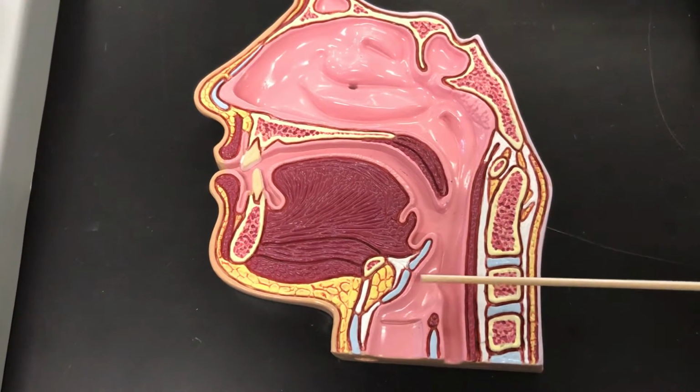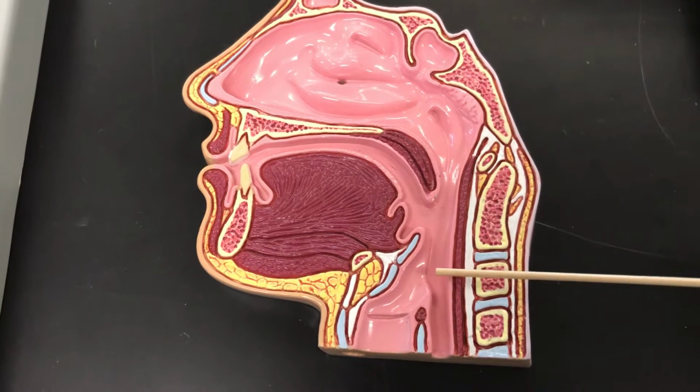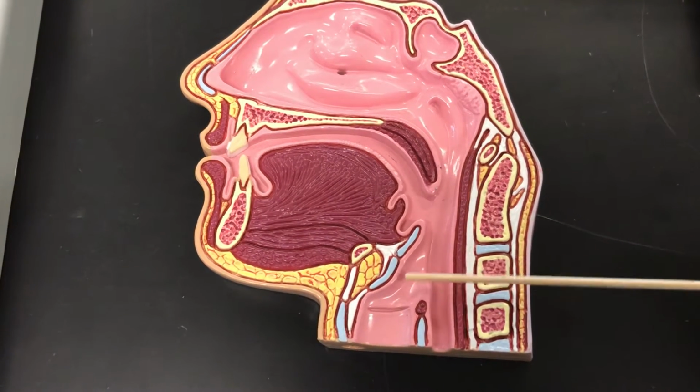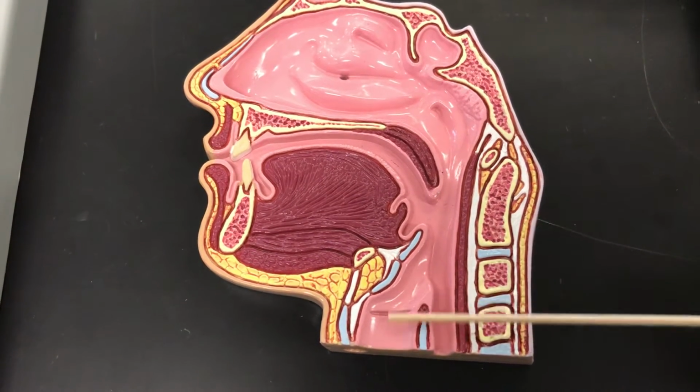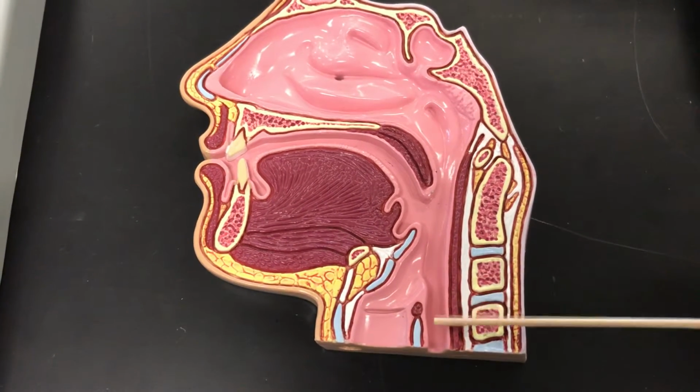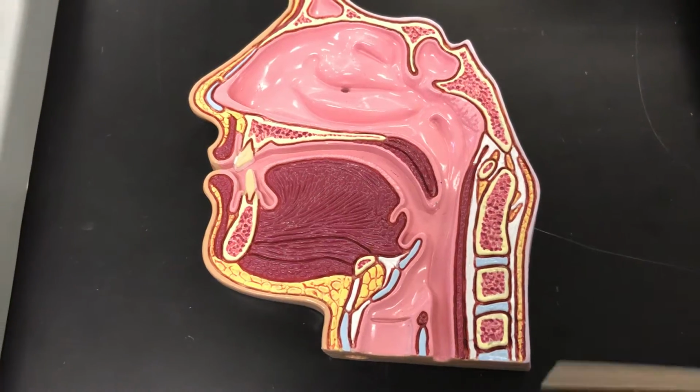Right, then laryngopharynx will be divided into two tubes. Anteriorly we have trachea, and posteriorly we have esophagus.